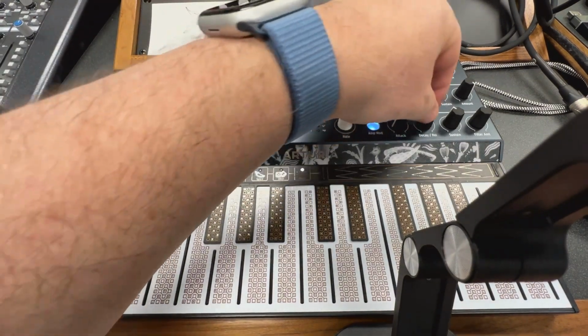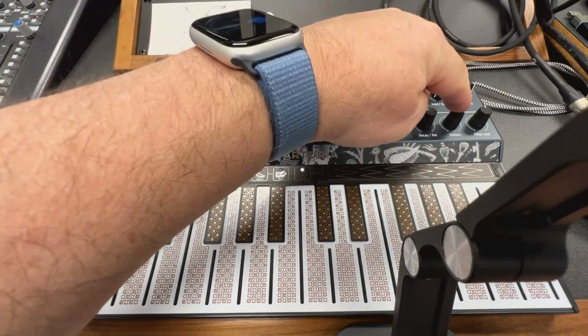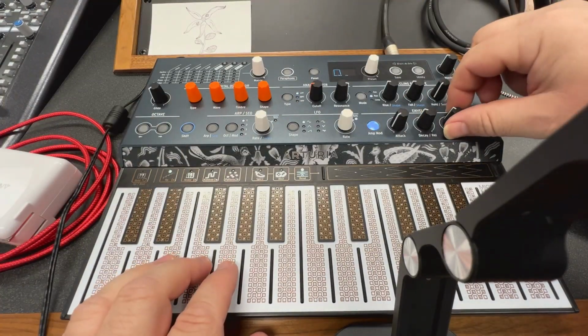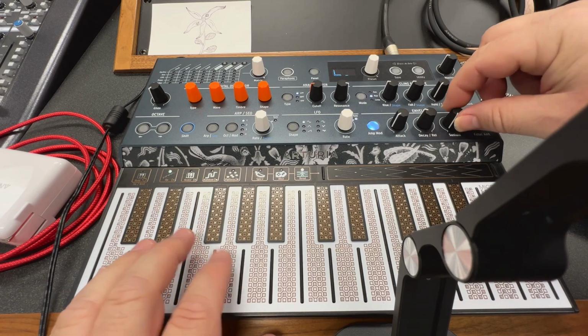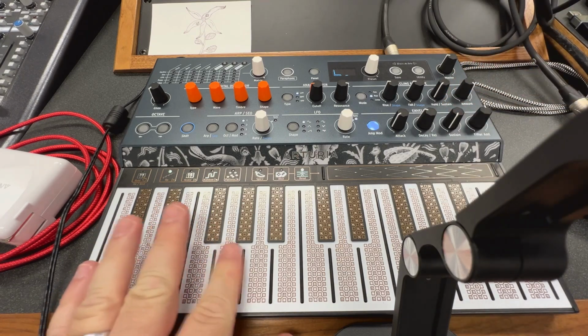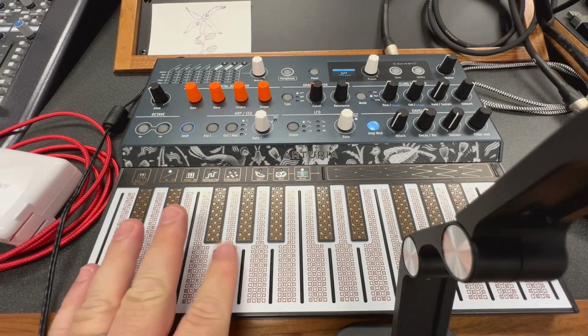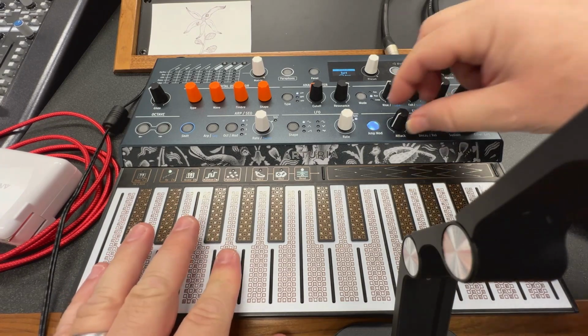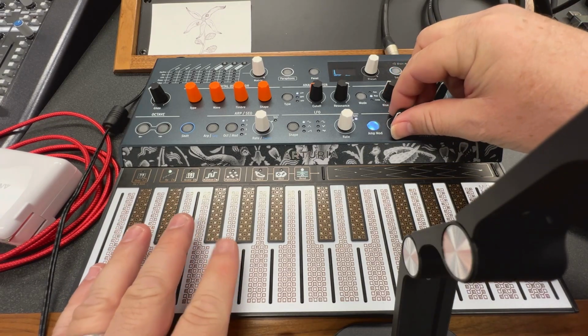Then here's the attack and decay knobs. Now the first thing I don't want is any sustain. So going past those two knobs, and already I have something that kind of sounds a little bit more like a clap sound. And I could dial that in a little bit better.